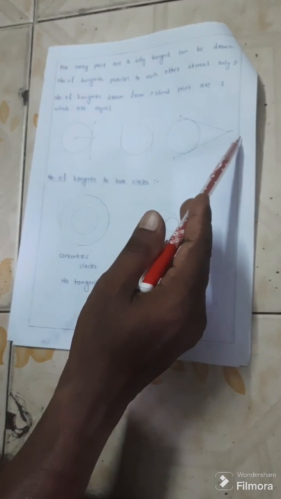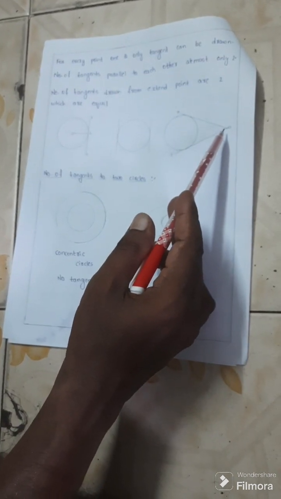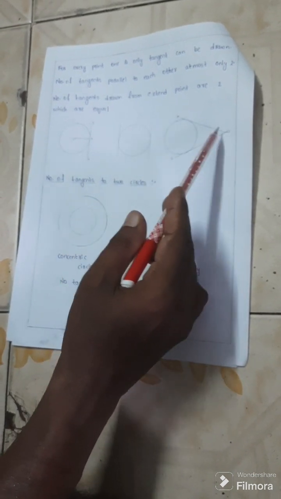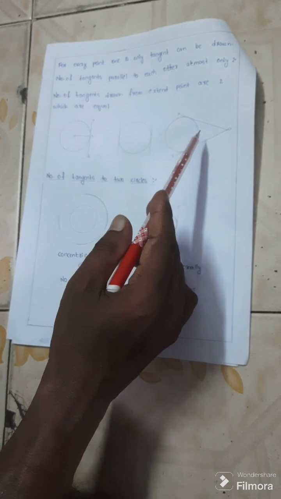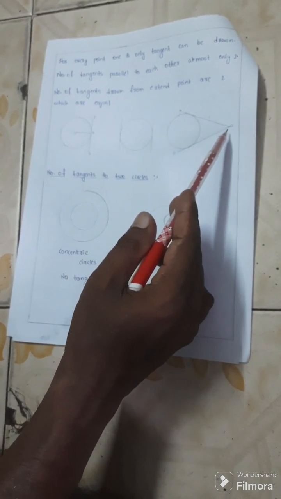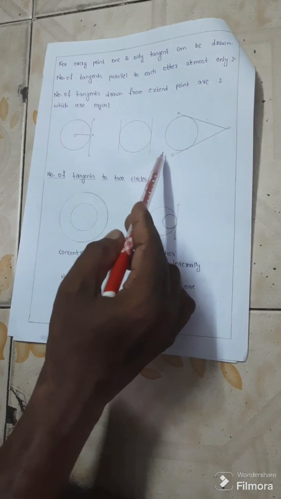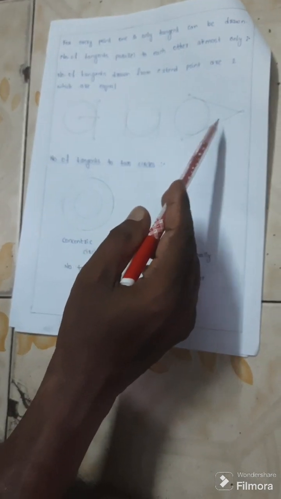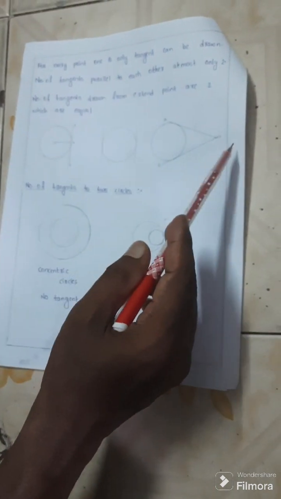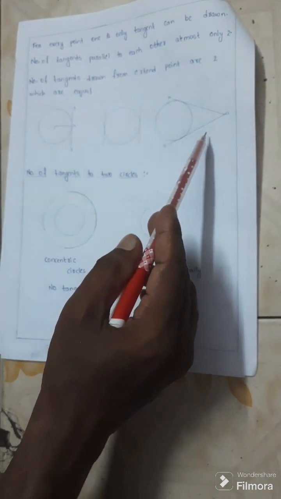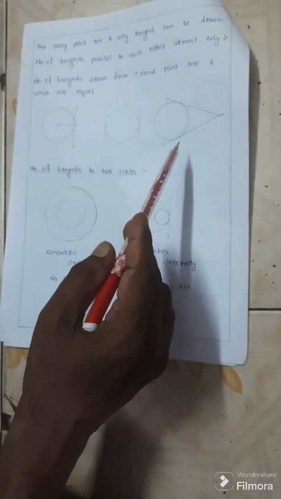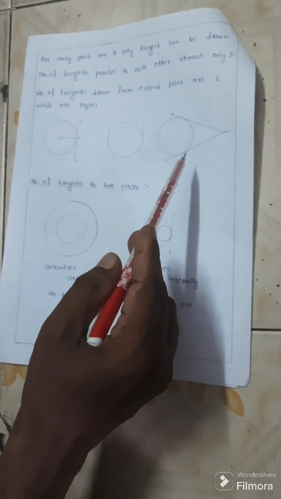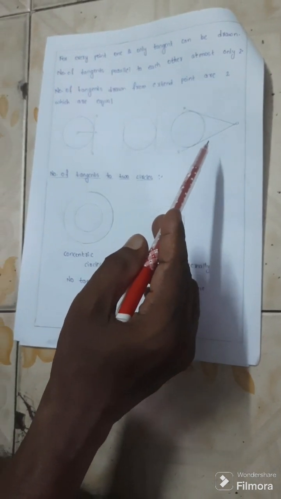From an external point, how many tangents can be drawn? Only 2 tangents can be drawn, and their lengths are equal. OA is equal to OB. In the 9th class, you have observed this theorem. Again, here is another important theorem, theorem 10.1, that we will learn.